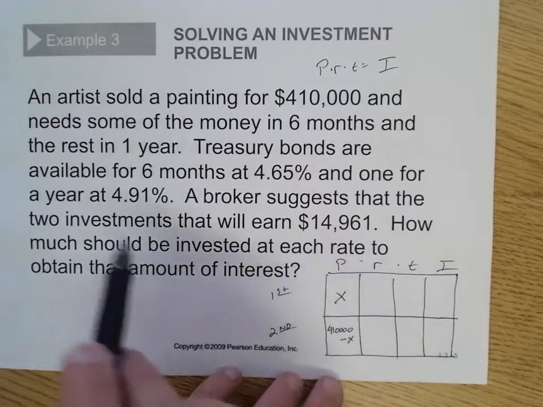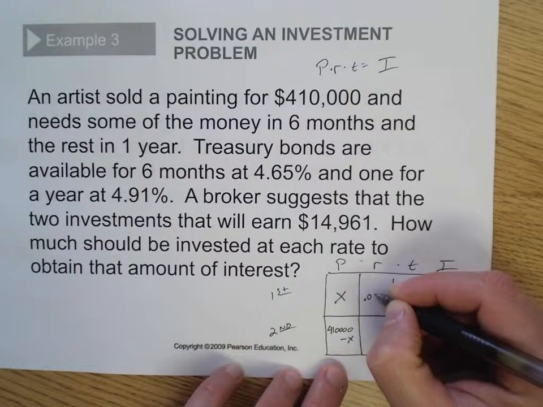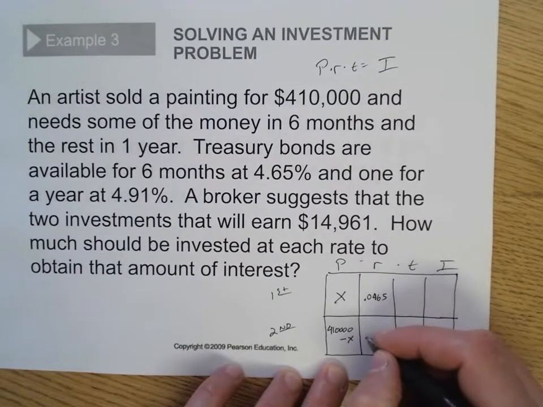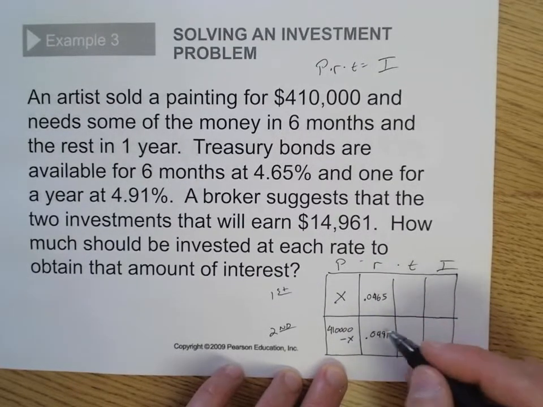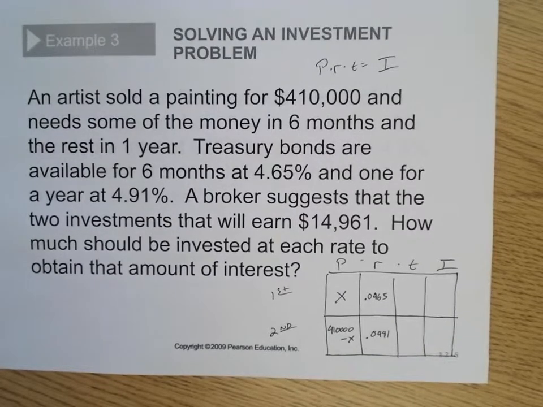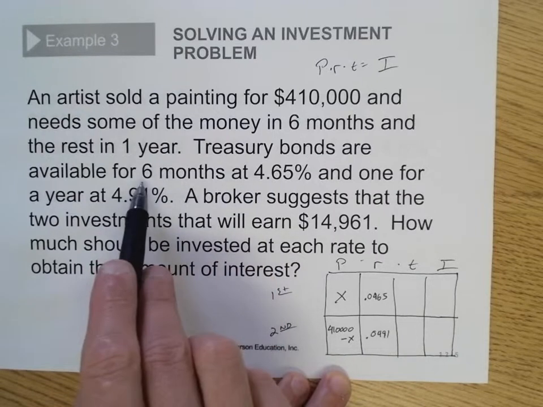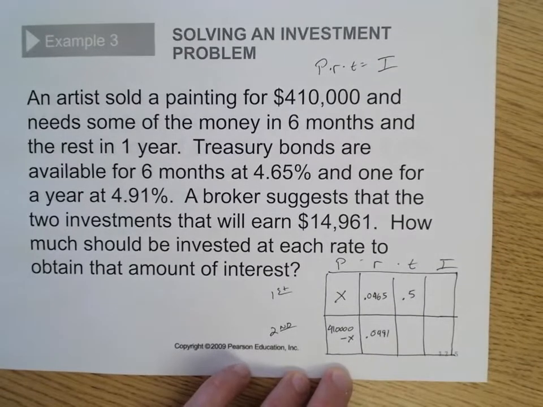All right, so the rate: I have the 4.65%, so as a decimal, that's going to be 0.0465. And then the other one is going to be 0.0491. It doesn't really matter which one goes where. That can be switched. The time: for 6 months, time should be in years. So for that, the time is going to be 1/2 or 0.5. And then the time for the other one is going to be 1.